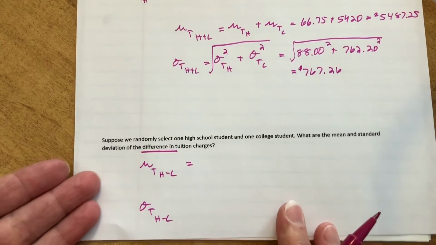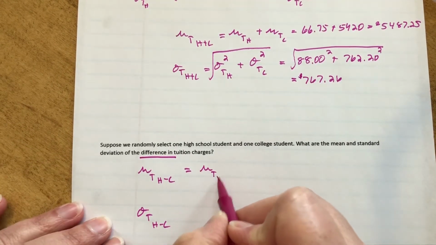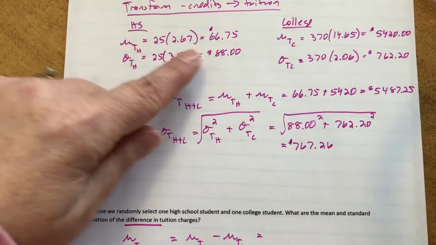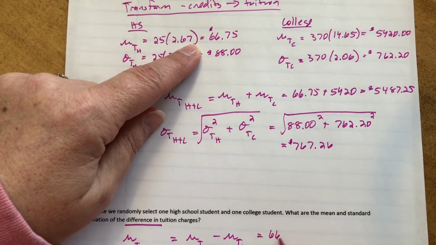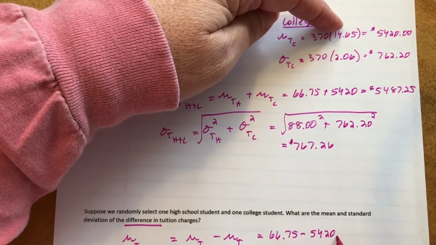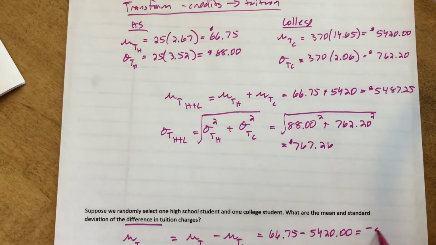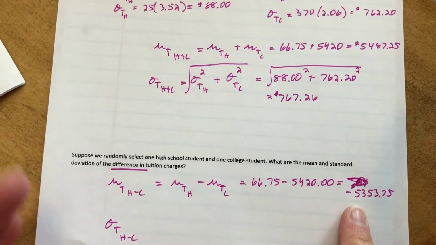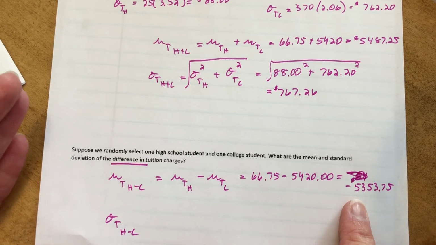So again, subtraction is intuitive. I would take the mean of the tuition of the high school and subtract the mean of the tuition of the college student. So where's my tuition of high school? $66.75, and I'm going to subtract the average tuition of a college student. And it would be a difference of 5,400. Oop, no, I'm looking at the wrong one. It would be a difference of $5,353.75. Okay, makes sense. There's going to be a difference between your tuition when you're a high school student and when you're a college student.